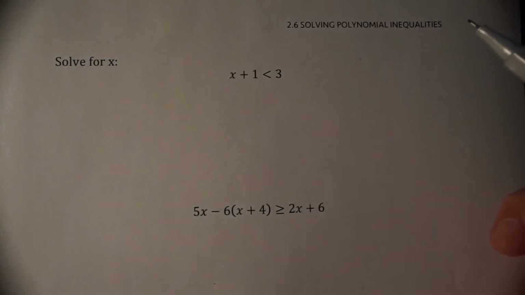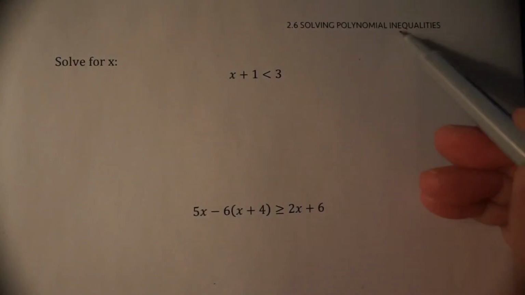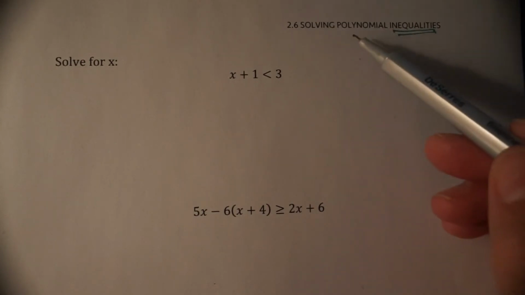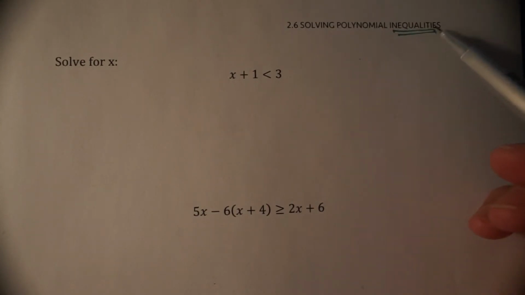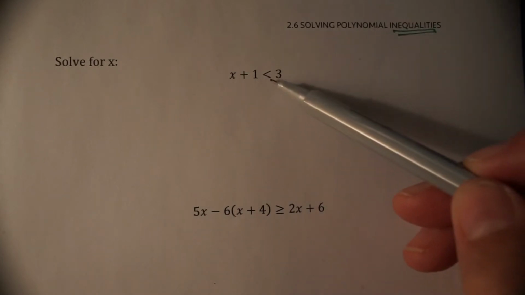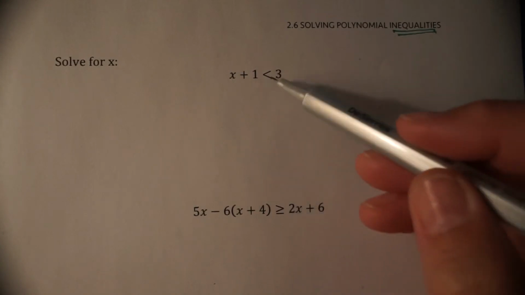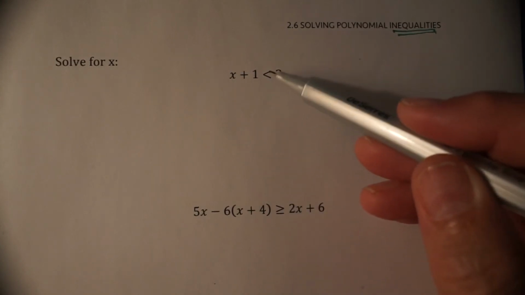Okay, so in this lesson, we're going to be solving polynomial inequalities. Now that is different than polynomial equations, which we've already looked at how to solve: make it equal to 0, factor, or isolate the x. But in this case, an inequality just means instead of an equal sign, you're going to have a less than sign, or a greater than or equal to sign, or these weird signs that are not equal, they're less than or greater than.